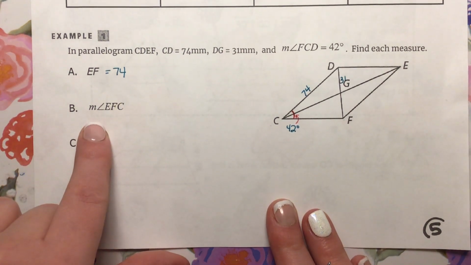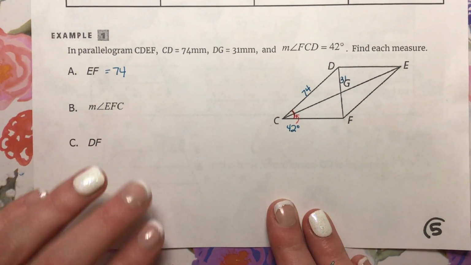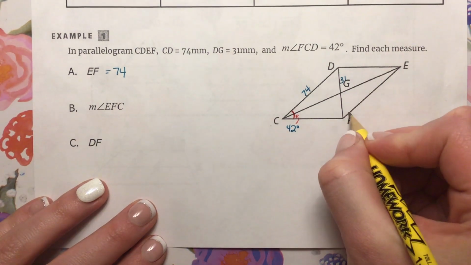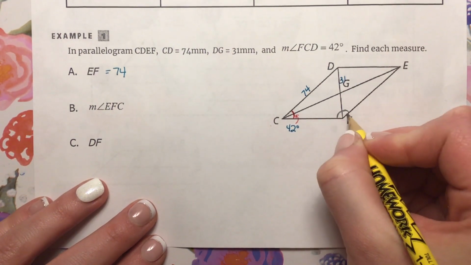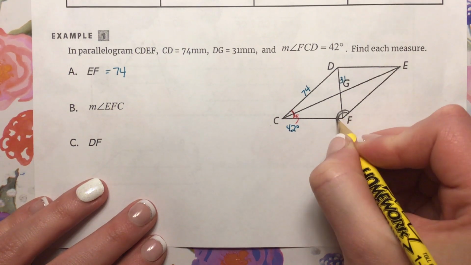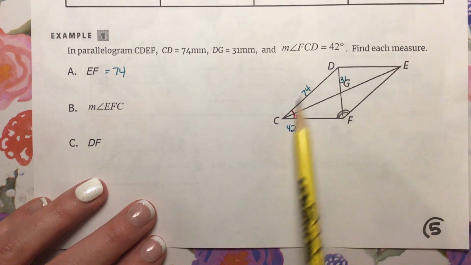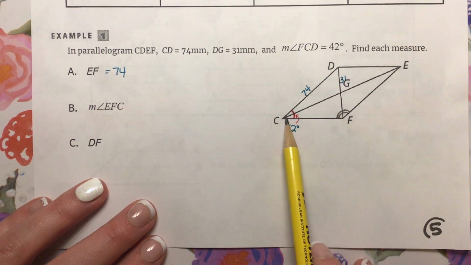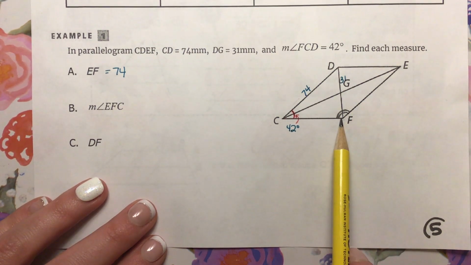Now we want to find the measure of angle EFC, which is this guy right here, EFC. We want to figure out how big that angle is. Well, once again, looking at our big parallelogram, the whole thing, this angle and then this angle are consecutive. Because they're consecutive, they're going to add to 180 degrees.